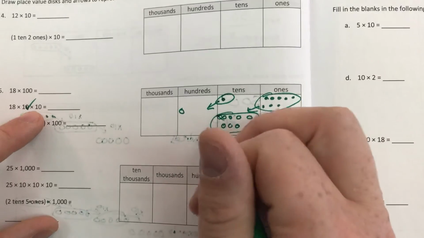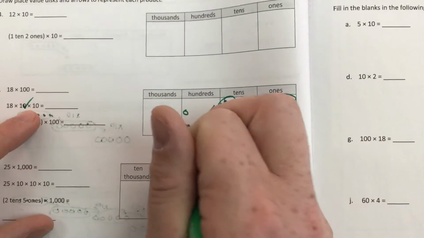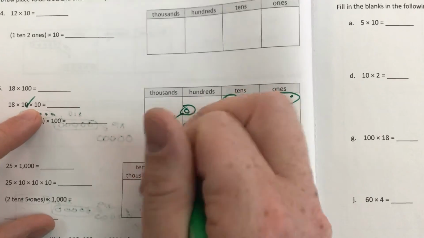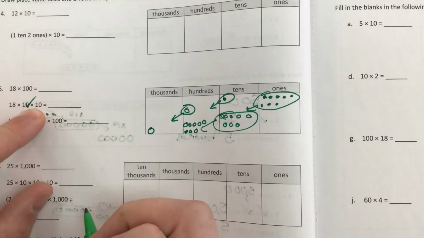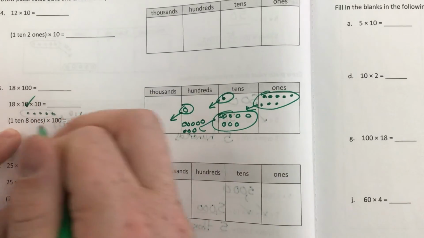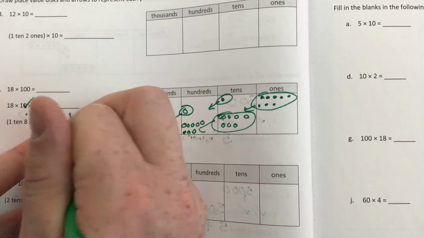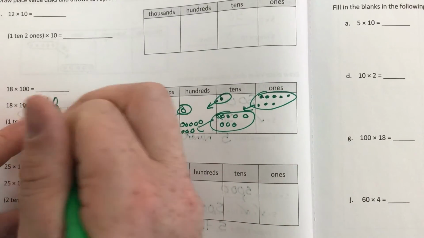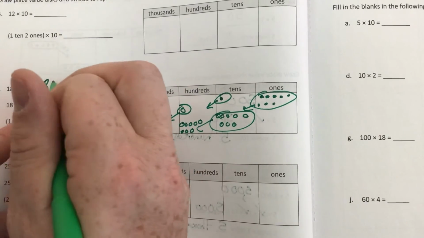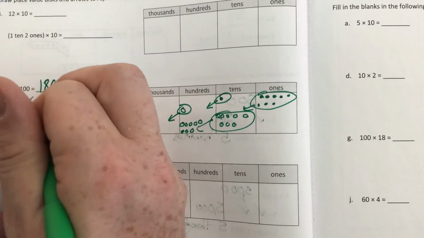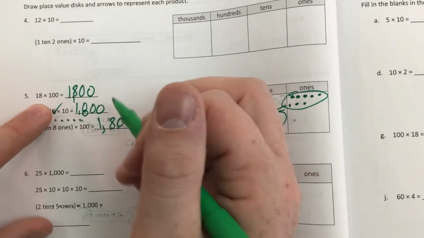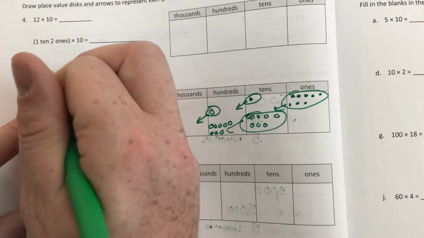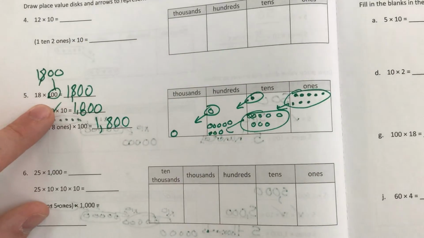So this 8 has to bump. And this has to bump. So I'm left with 1 hundred 10, 8 ones times 100, which would give me 1,800. Now, the easiest way to do this, in my opinion, is to take that 18 times 1 and then add those 2 zeros, giving you the same answer.